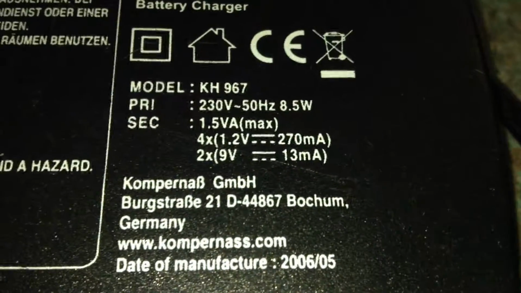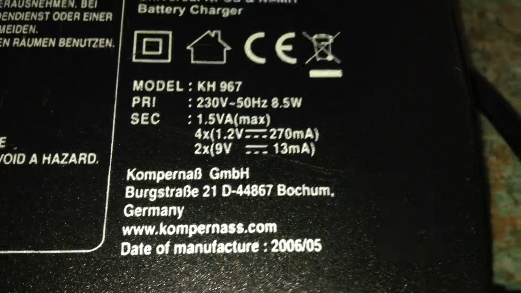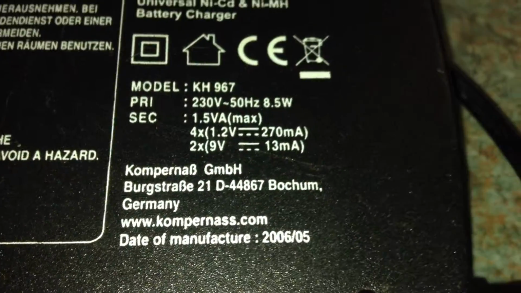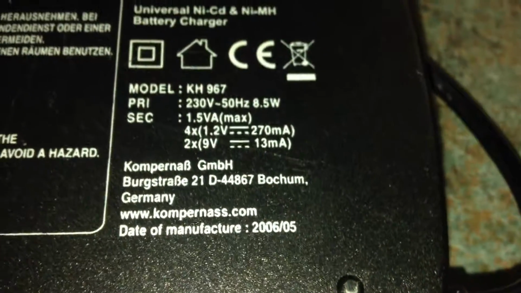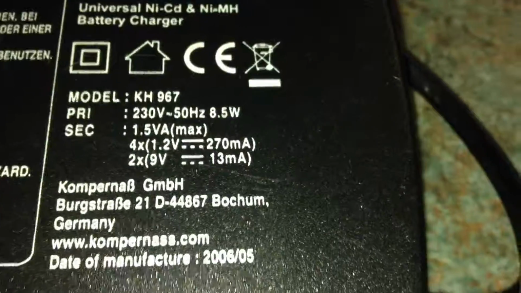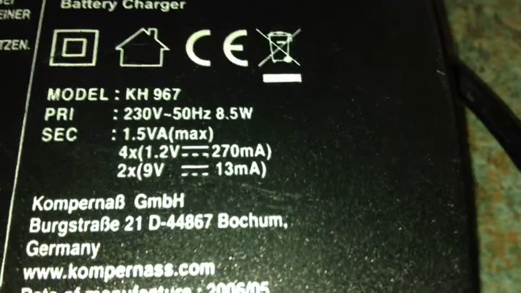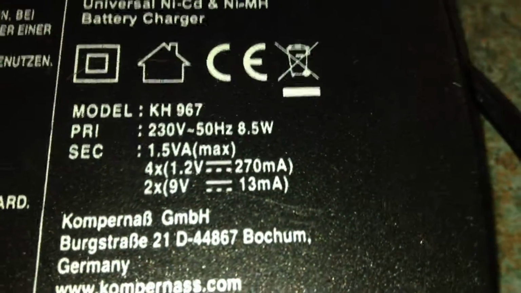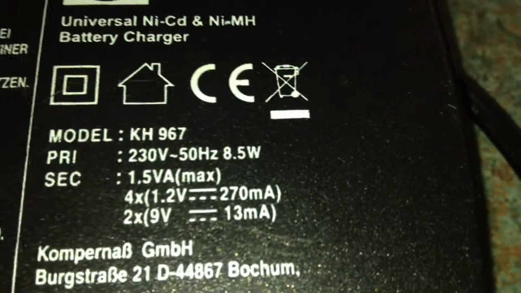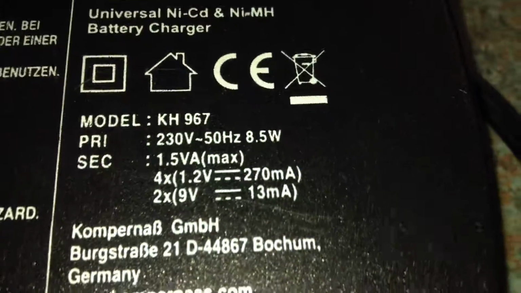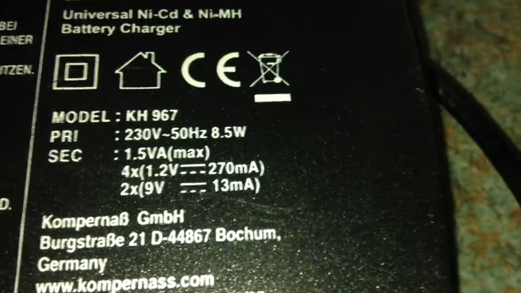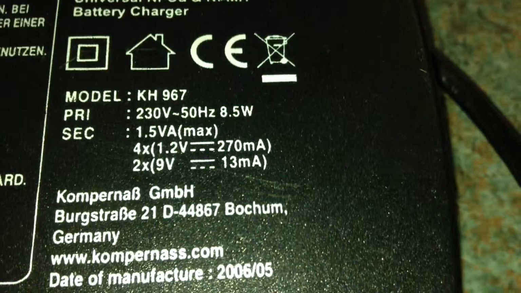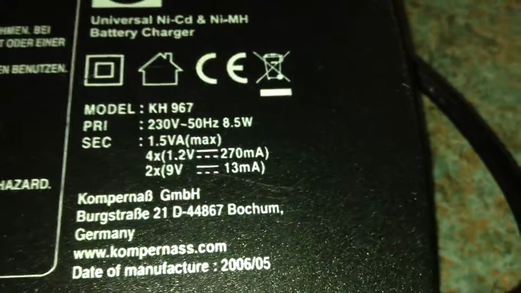Now this charger can charge the AA, triple A, C and D cells, along with the 9-volt cells as well, and it gives you the output current of the charger. So for the 1.2 volt cells, it can put out 270 milliamps, and that's for each charging position, and it puts out 13 milliamps for each of the 9-volt positions. So that's what the charger puts out.